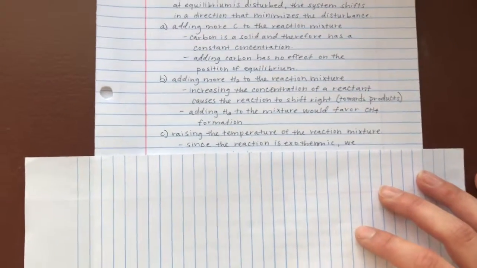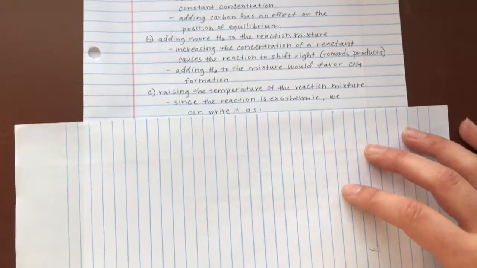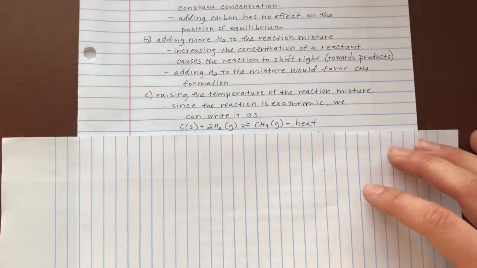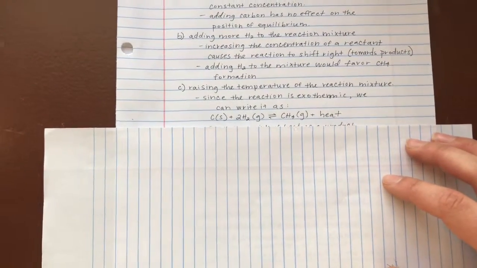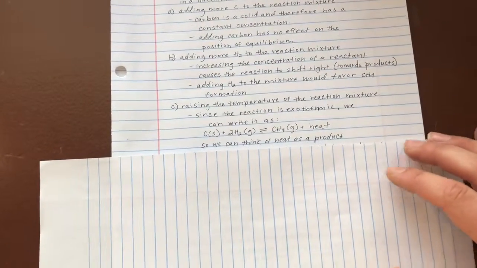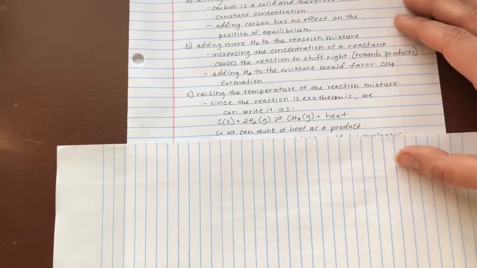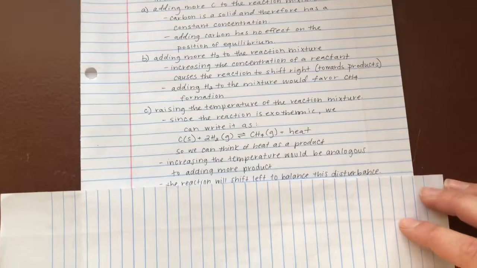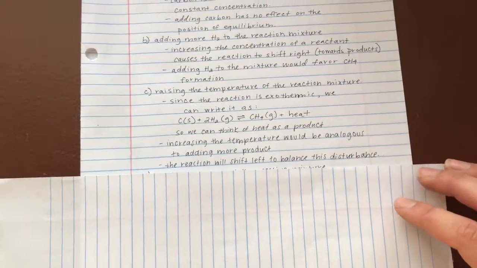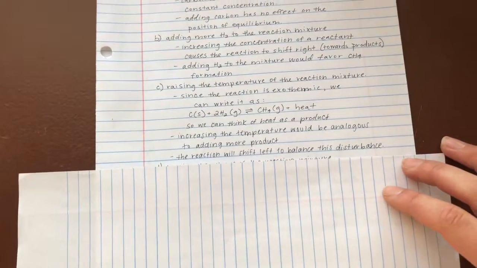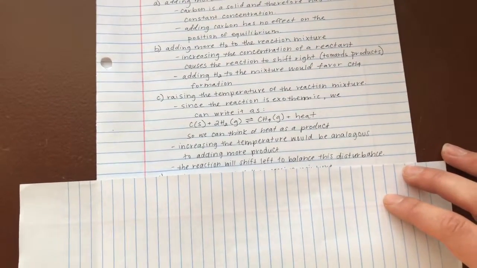C says raising the temperature of the reaction mixture. So since this is an exothermic reaction, we can also look at it as carbon plus hydrogen gas in equilibrium with methane gas plus heat, because heat is given off. So in this case, we're thinking of heat as a product. So increasing the temperature would be the same as adding more product. So in this case, the reaction will shift left to balance the disturbance of increased temperature, and so this would not favor formation of methane gas.